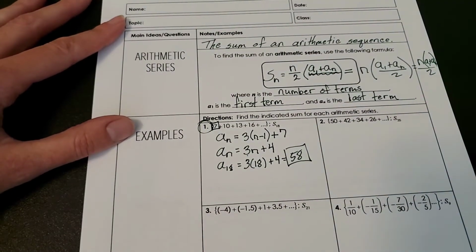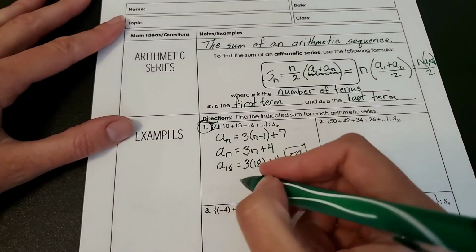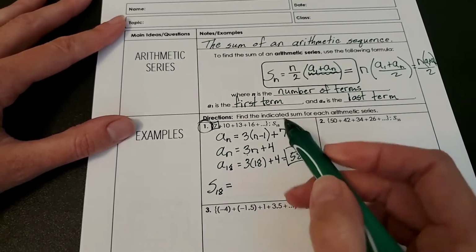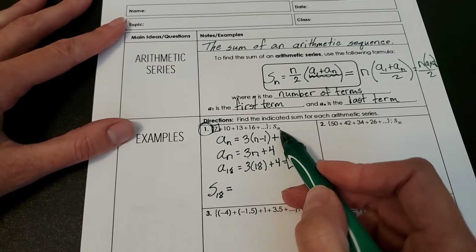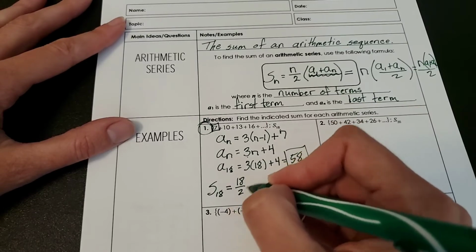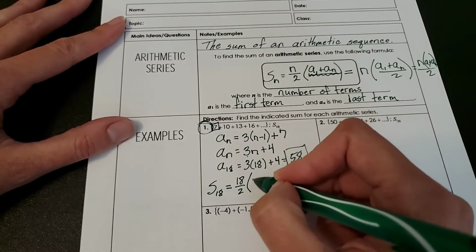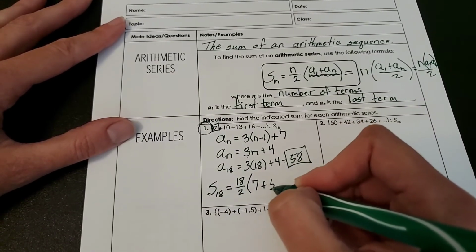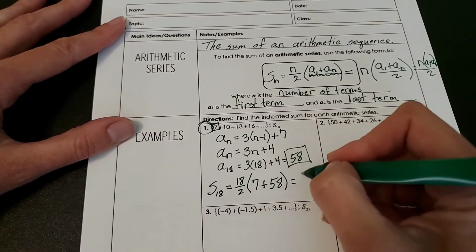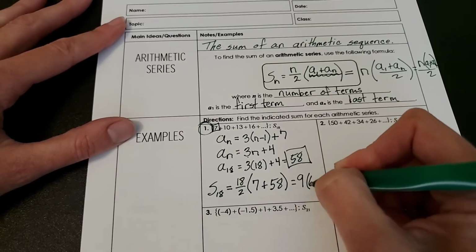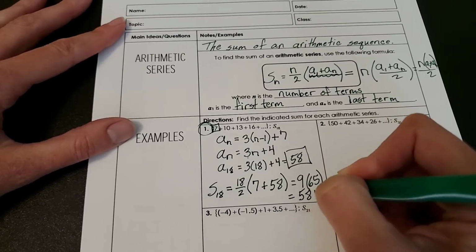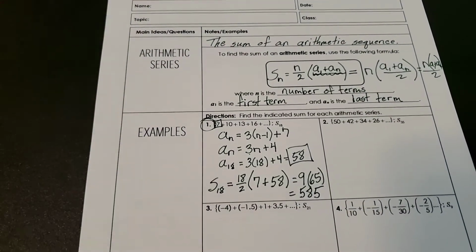That first term is 7. I'm going to plug it into my formula. So the sum of the arithmetic sequence would be, let's see, n is 18, because I'm looking for the first 18 terms. So 18 divided by 2 times that first term plus the last term. That is actually 9 times 65, which is 585. And that's how our formula works.